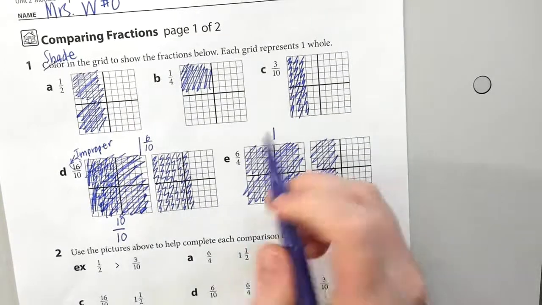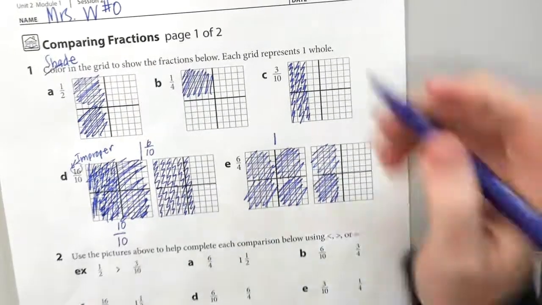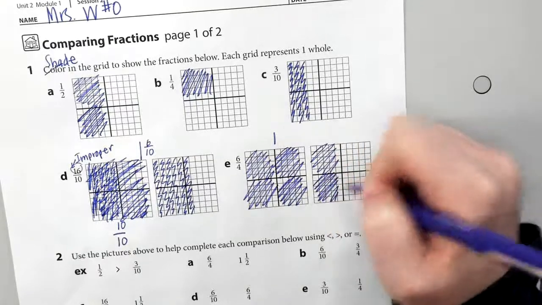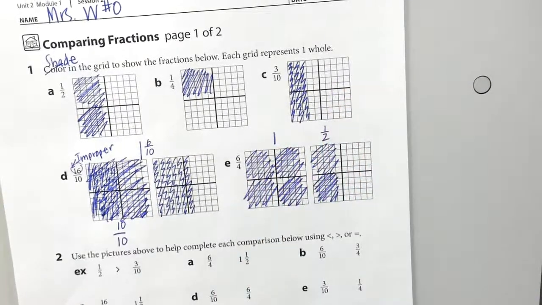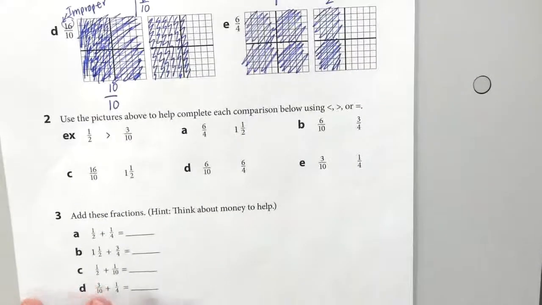6/4. So let's change 6/4 into a mixed number. I shaded in one whole, and how much of the next one? 1/2. So 1 and 1/2 is the same as 6/4. Let's go to number 2.